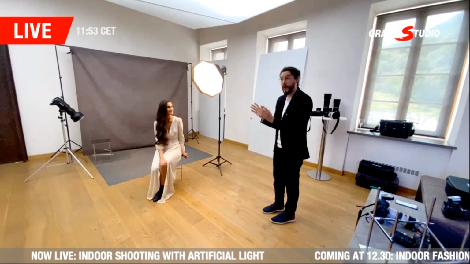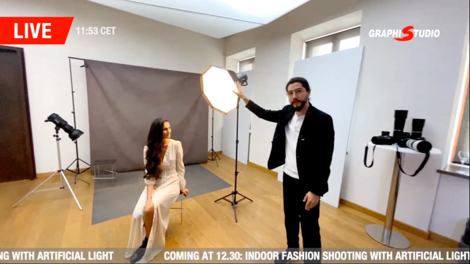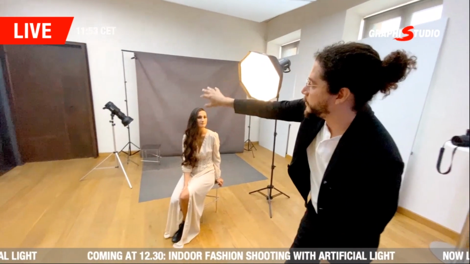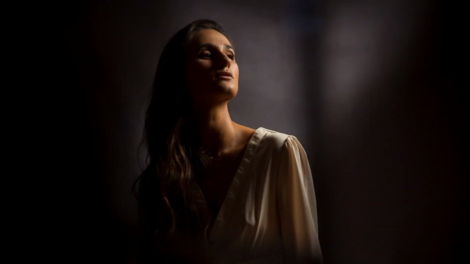So what are we doing right now? Just starting with a simple key light, right? And then we create dimension, with 3 layers. First layer, second layer, third layer.